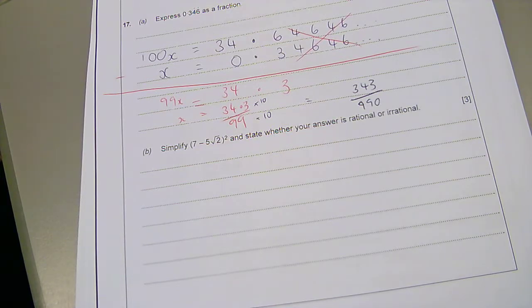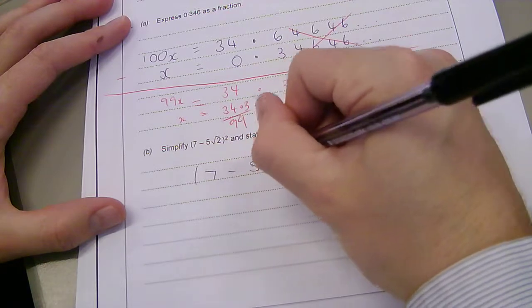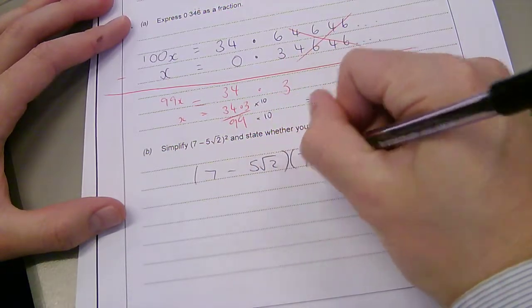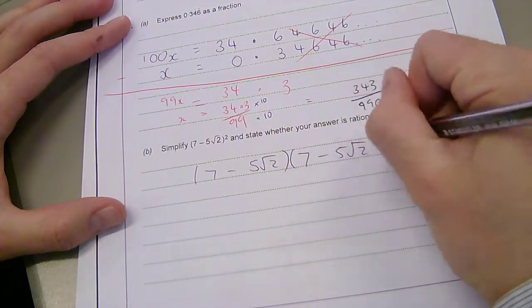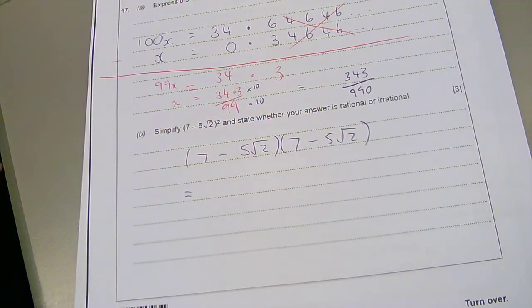What does squared mean? Times by itself, so that's going to be 7 minus 5 root 2, 7 minus 5 root 2. And then you're going to expand that bracket. Okay, I'll give you a little bit of a head start. Have a go.